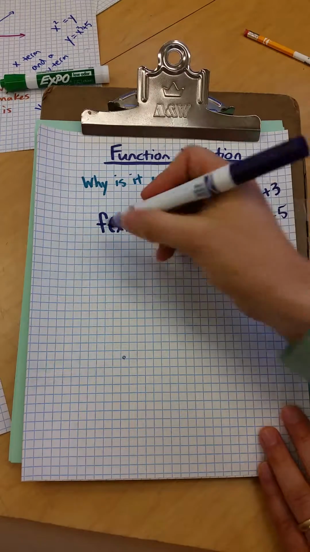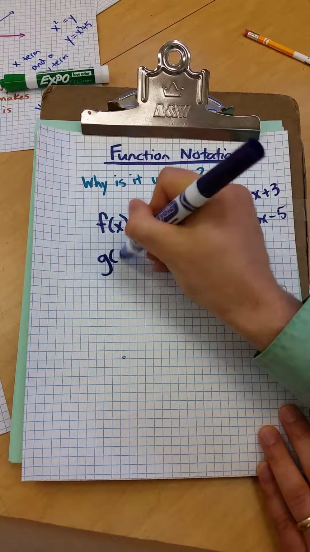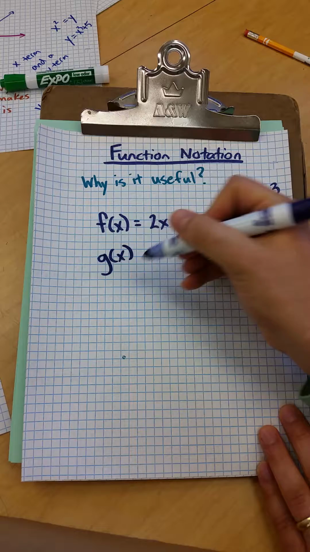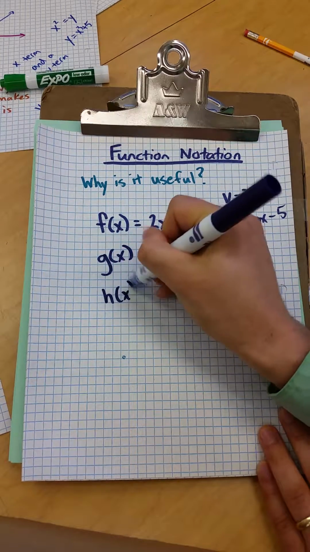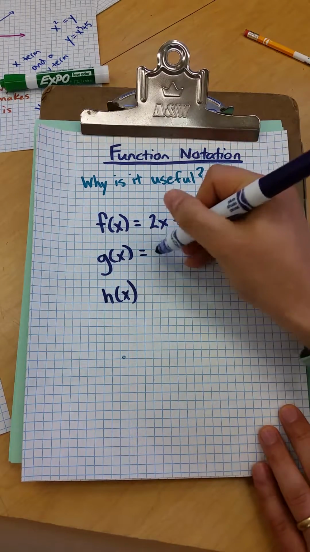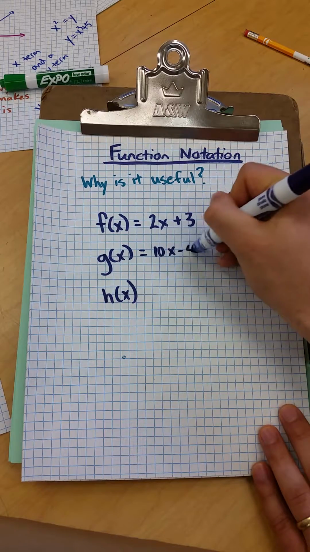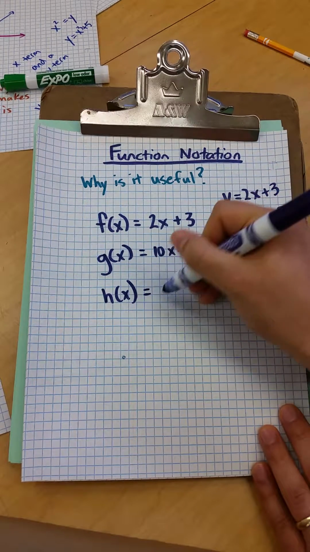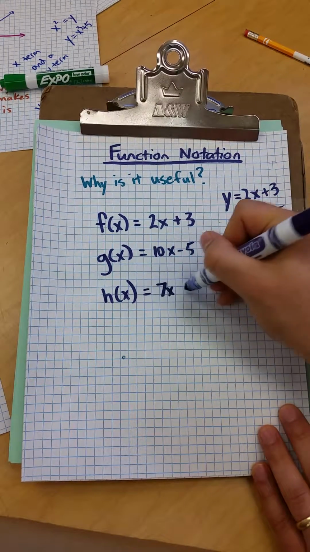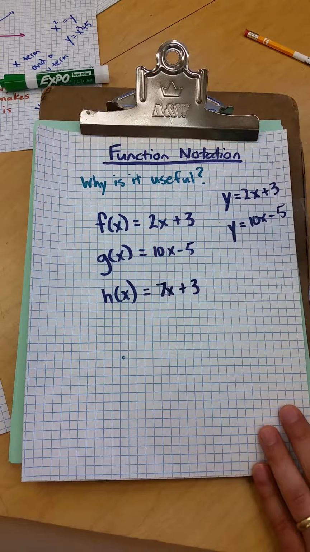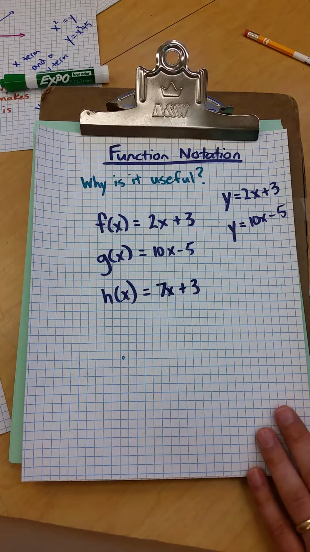But with function notation, we can change it to f of x, g of x, h of x, and these all are naming different equations, different functions. So it can be very useful to keep track of which equation is which, especially when you're plotting many lines on the same graph.